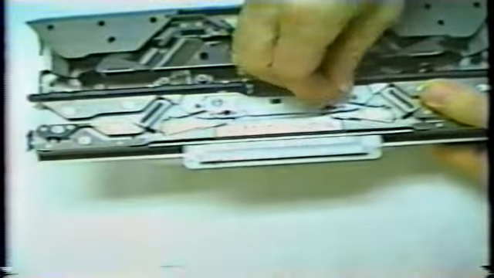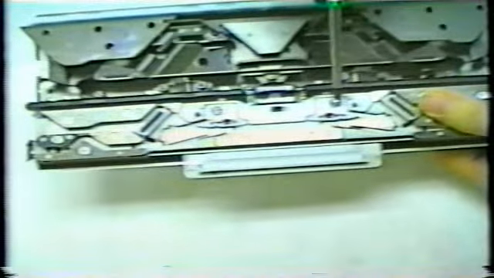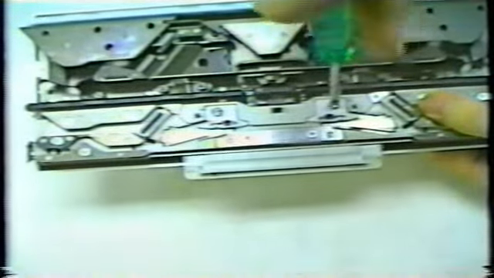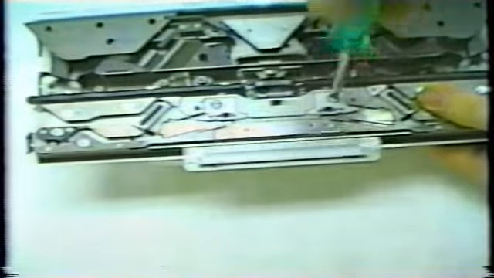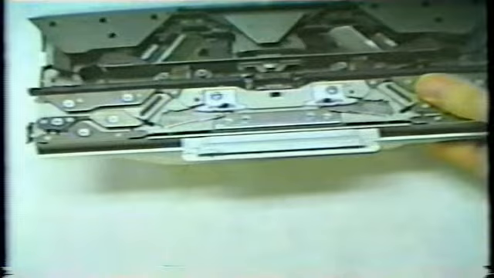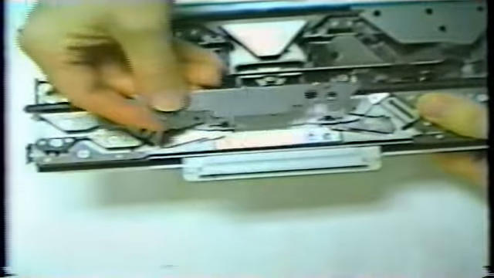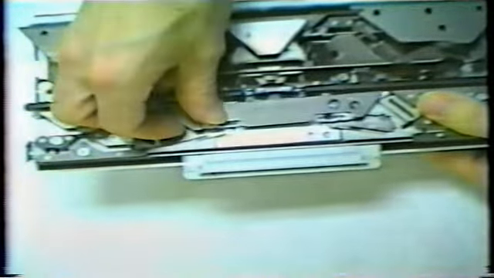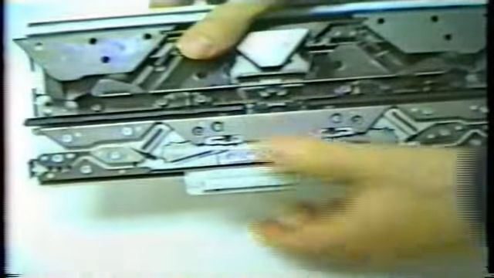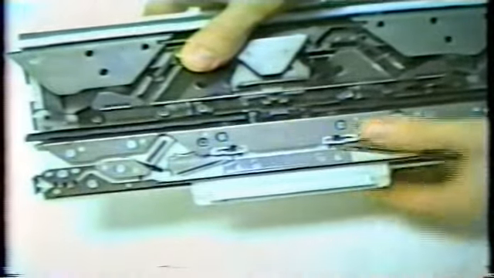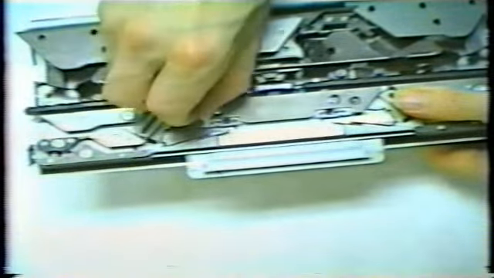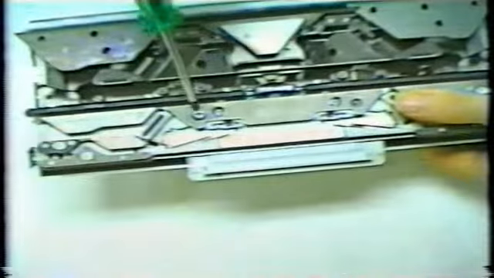And just fasten it down with the screw and the washer. Okay, now the metal cam plate, fit it in place. Now fasten it down with the two screws.